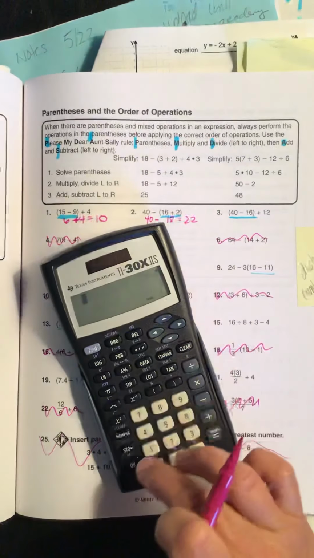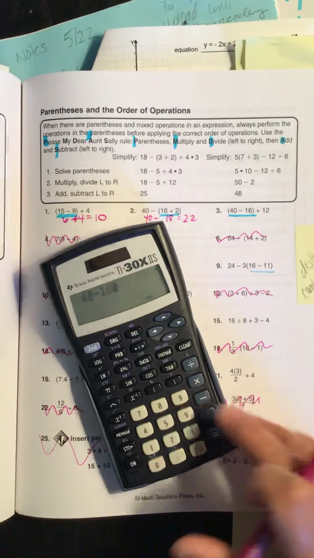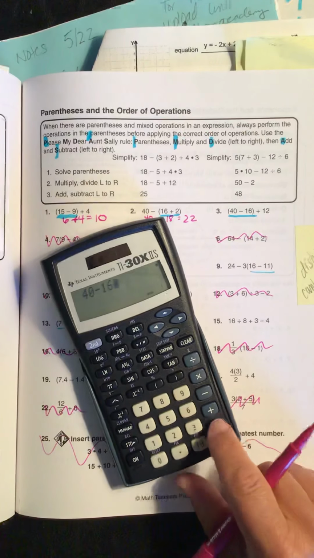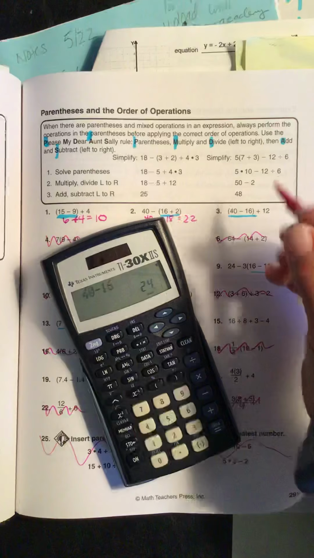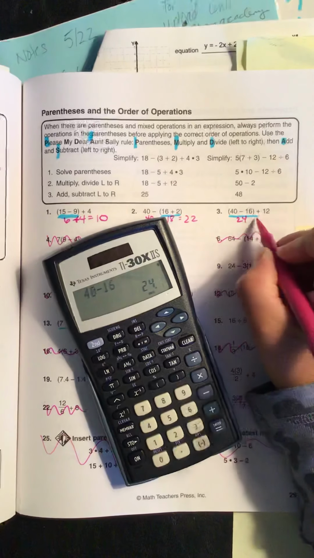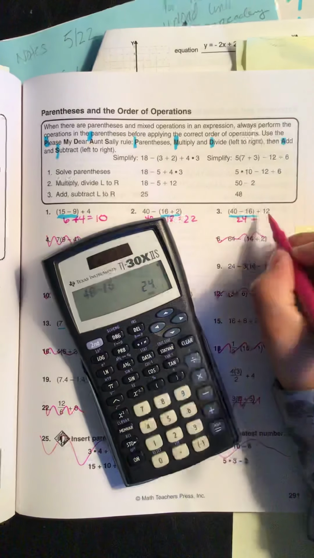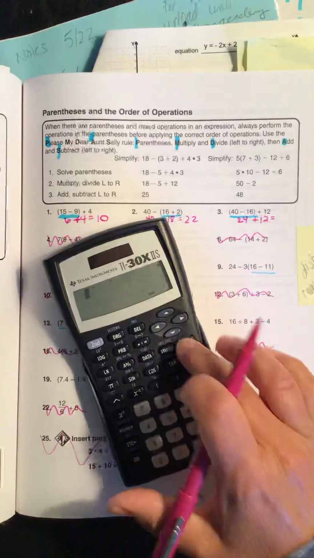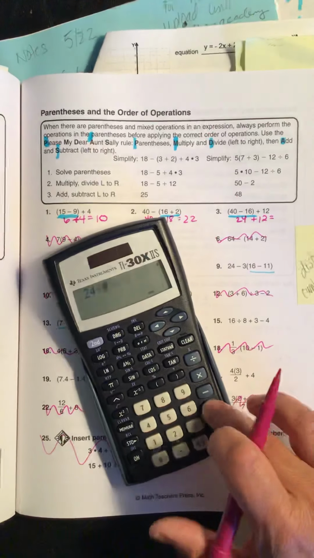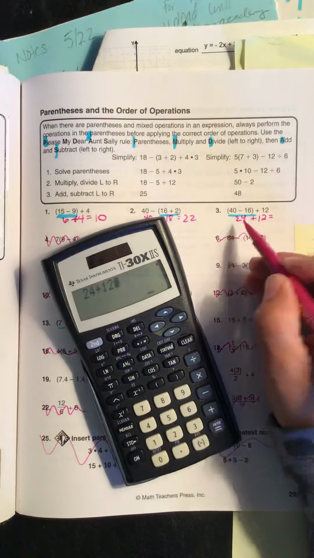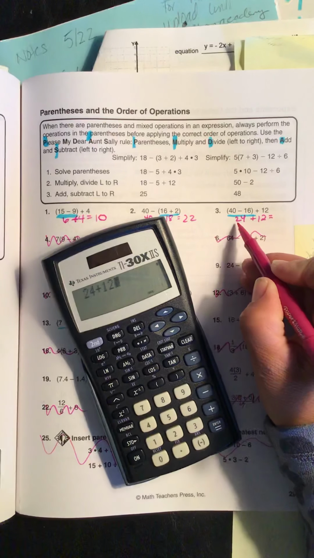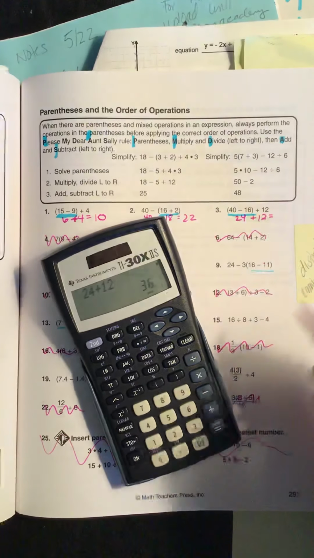40 minus 16. I might not know that in my brain, so I can put it in my calculator. 40 minus 16 is 24. So write it out so you don't lose your numbers. 24 plus 12 equals, if you know your 12s, you know that 12 plus 12 is 24, plus 12 more is 36.